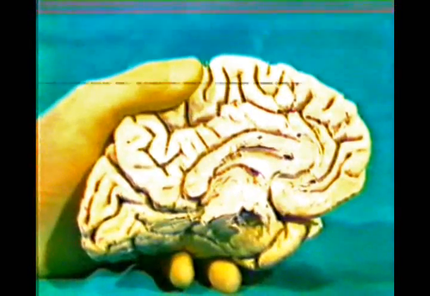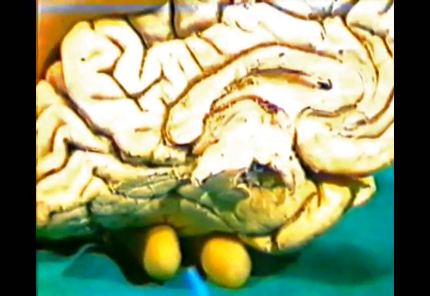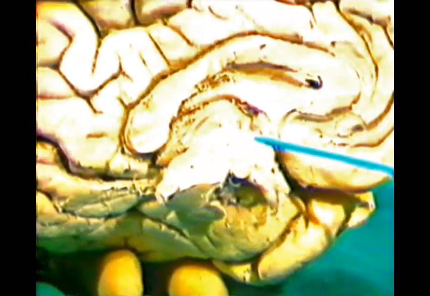In this region, note the following: the tuber cinereum, mammillary body, and the posterior perforated substance are parts of the hypothalamus present in the floor of third ventricle. Now, let us demonstrate the third ventricle. It is a single ventricle present exactly in the midline between the two cerebral hemispheres.